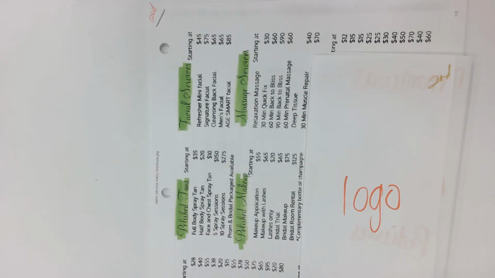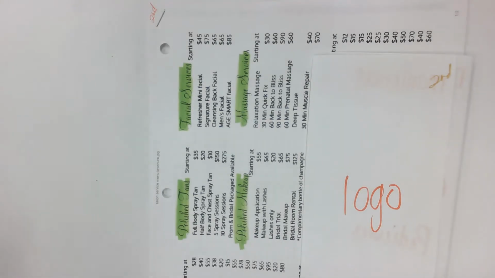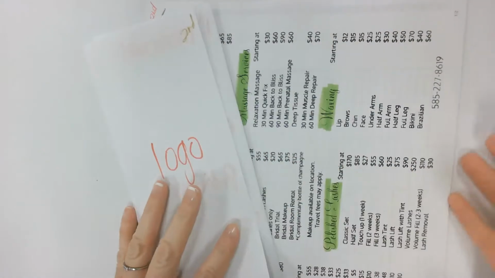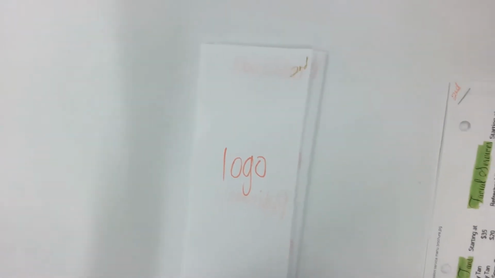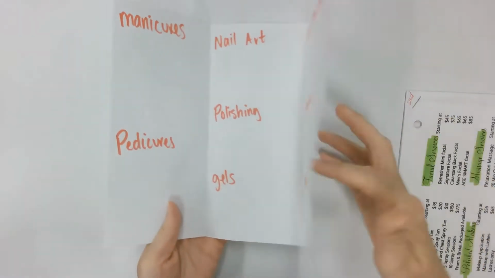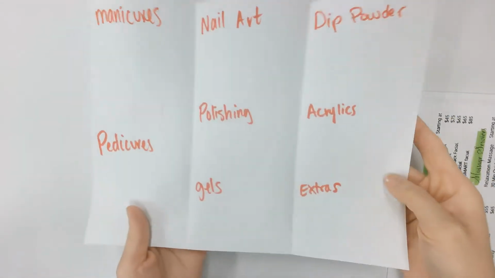As a review, and especially for those that were absent yesterday, I'd like to go over what we covered yesterday. You don't need these things today, so don't pull them out, but I'm just going over them. Yesterday we went through and created our rough draft of our service menu, and we created our headers. That we did yesterday.